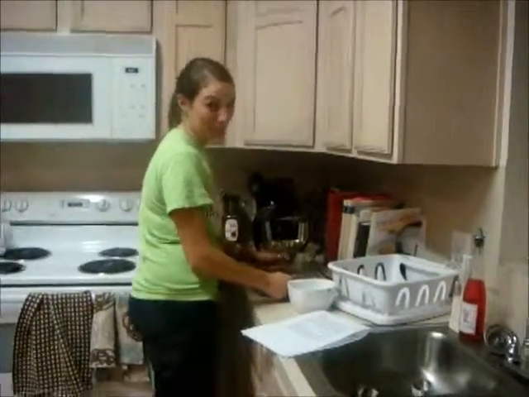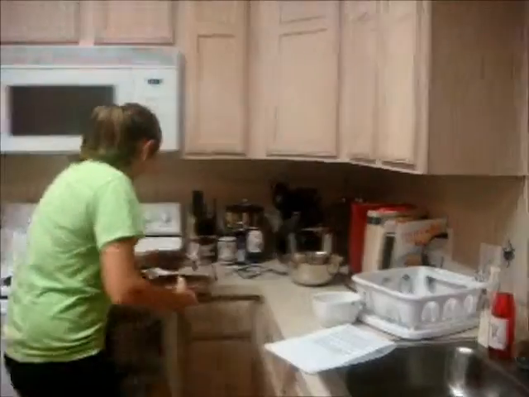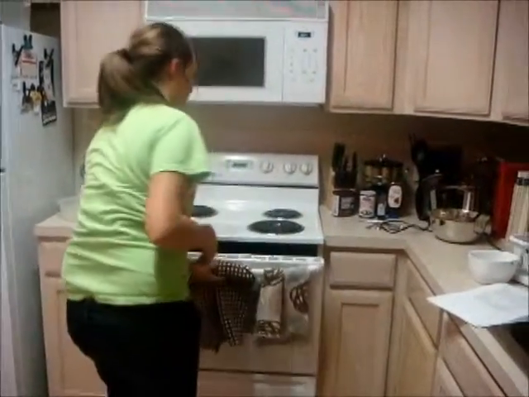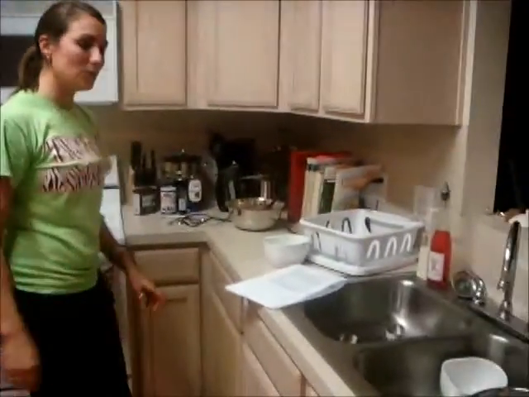And now we put it in the oven. To bake for how long? Our brownies will bake for 25 to 30 minutes.